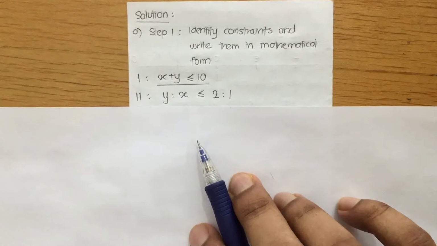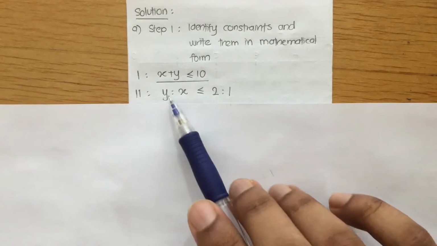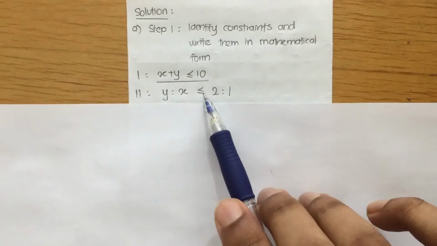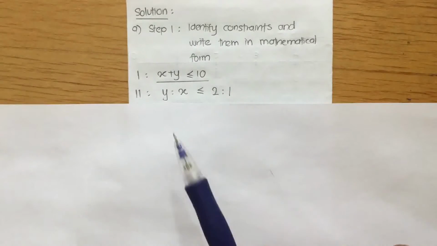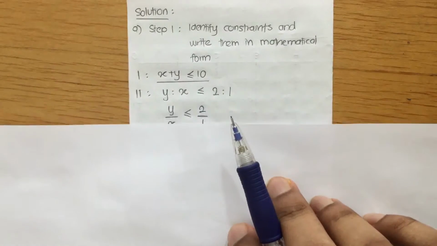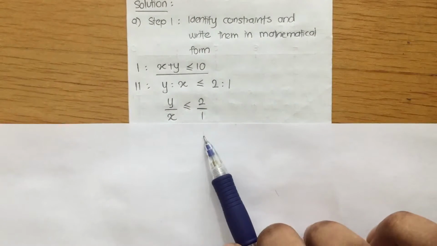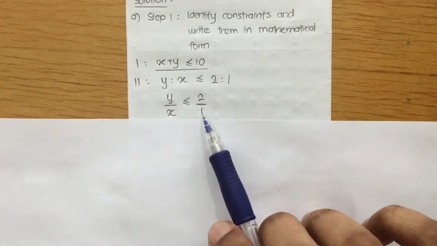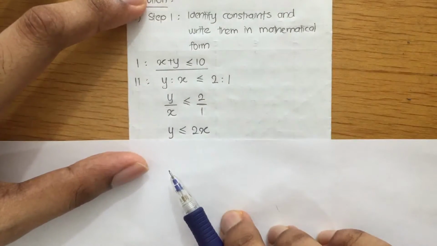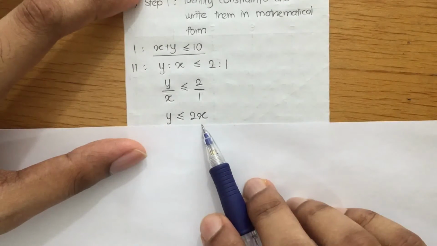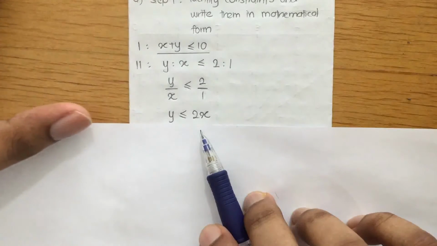Your second constraint is a bit different, guys. They express it in terms of ratio. So y is to x less than or equal to 2:1. This ratio you can convert into fraction form. So y over x less than or equal to 2 over 1. What you do in this case is cross multiply. From here you get y less than or equal to 2x. So this will be your second constraint, guys. Moving on to the third constraint.